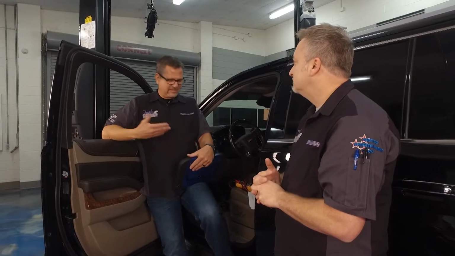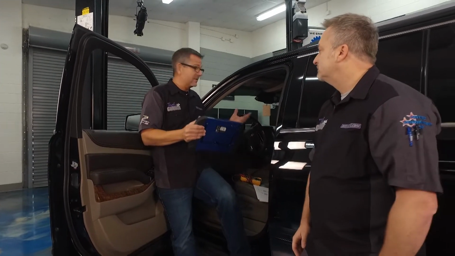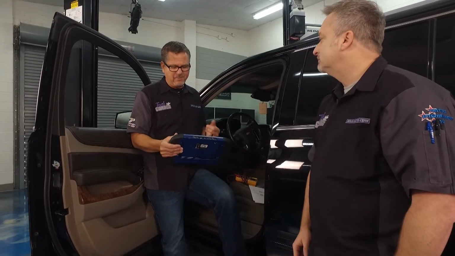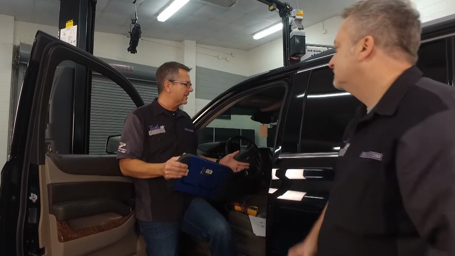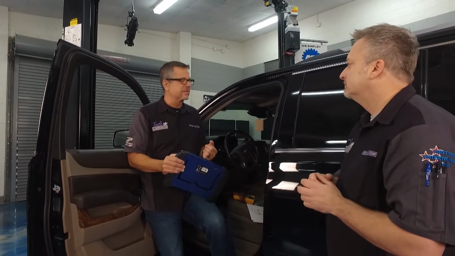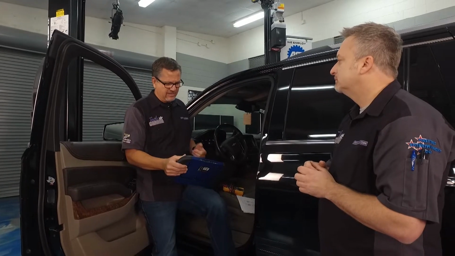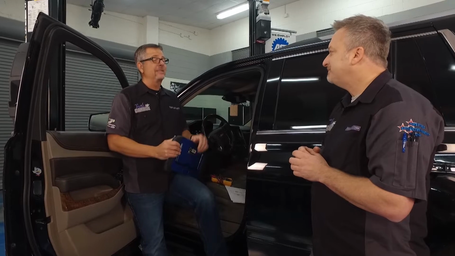So first thing to do was to scan it, and I come up with this weird code, kind of indicative of what's going on with that Driver Assist stuff. It's a B172E. Well, first of all, B is a body code. We don't get a lot of those. C is chassis, P is powertrain, U is network code. So this is a body code, and it says it's a haptic motor on the driver's side. Dave, I don't even know what that is.